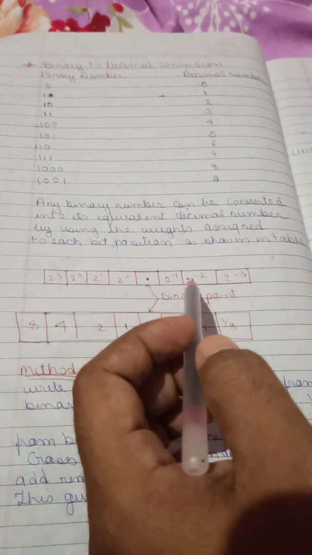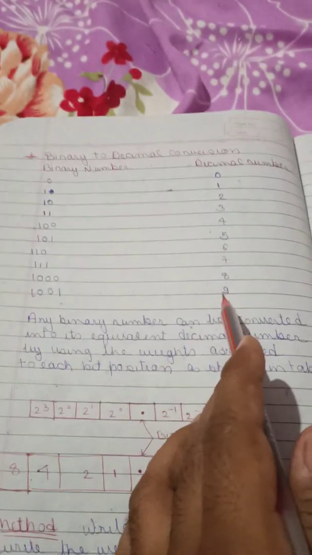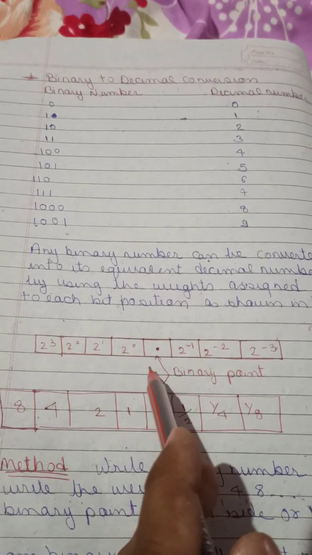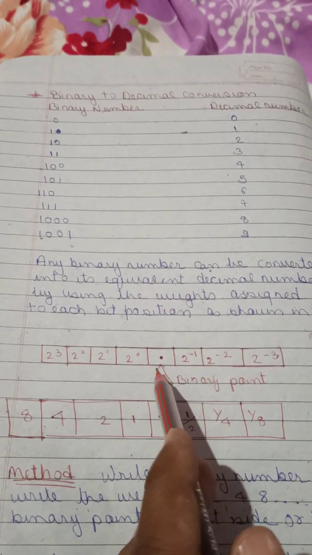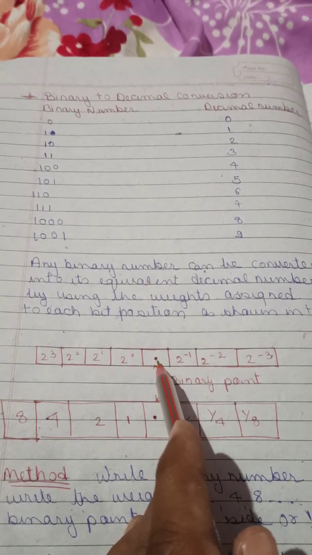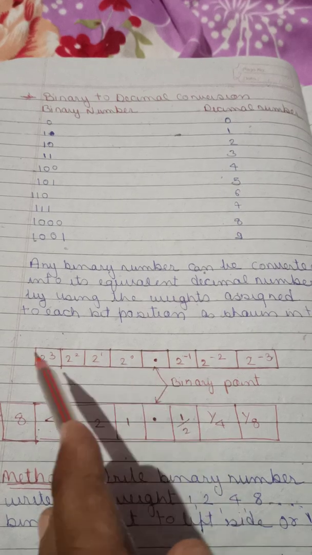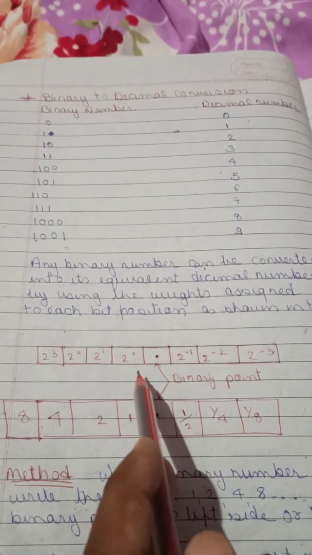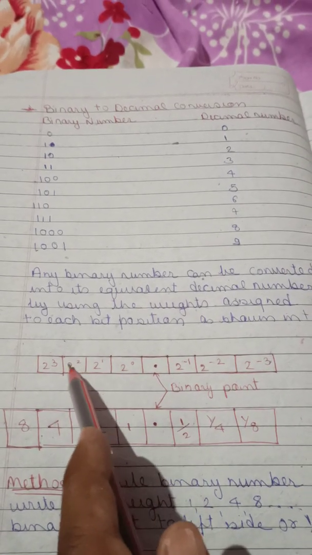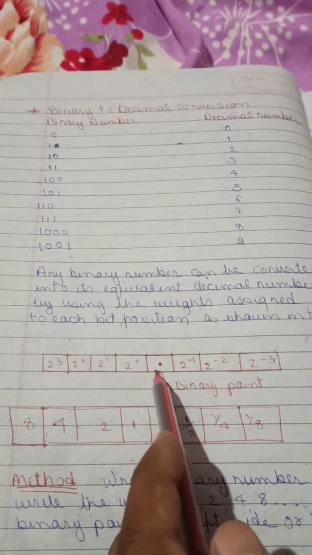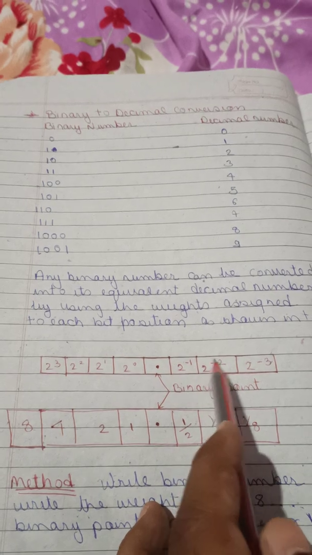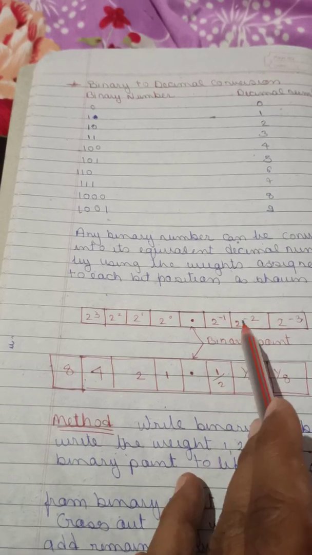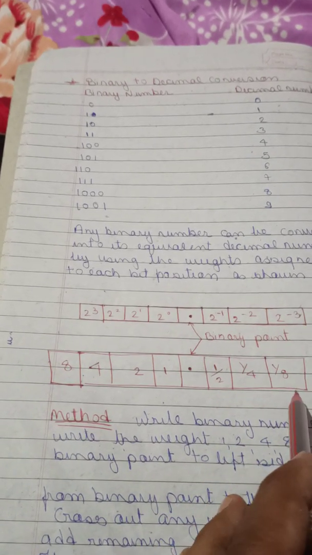Next we will discuss how to convert the binary number system into the decimal number system. So there is a table. From this table you can convert a binary number into a decimal number. Now there is a point, and on the point we have two sides, one is the left hand side and one is the right hand side. The positions on the left hand side are represented by the powers 2 raised to 0, 2 raised to 1, 2 raised to 2 and 2 raised to 3, and on the right hand side they are 2 raised to minus 1, 2 raised to minus 2 and 2 raised to minus 3. We are well familiar, we can write 2 raised to minus 1 as 1 by 2, 2 raised to minus 2 as 1 by 4, 2 raised to minus 3 as 1 by 8.